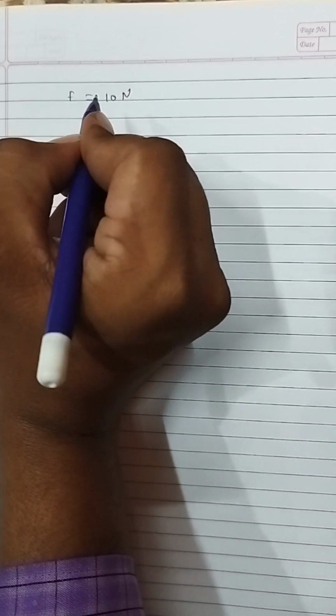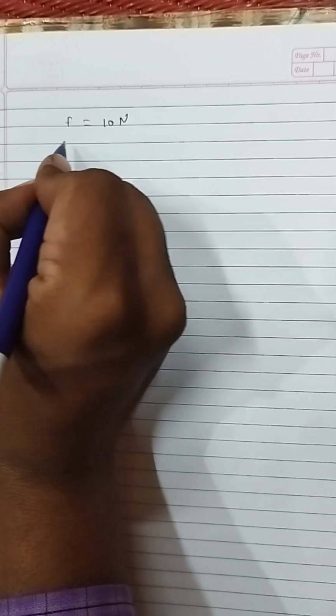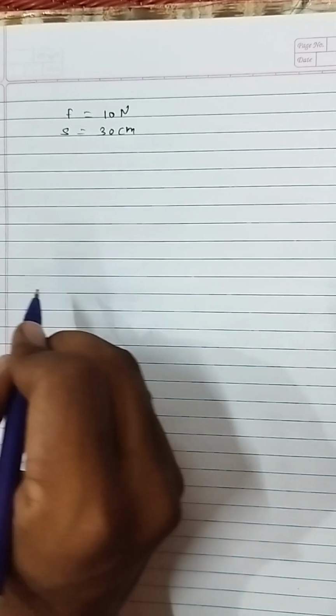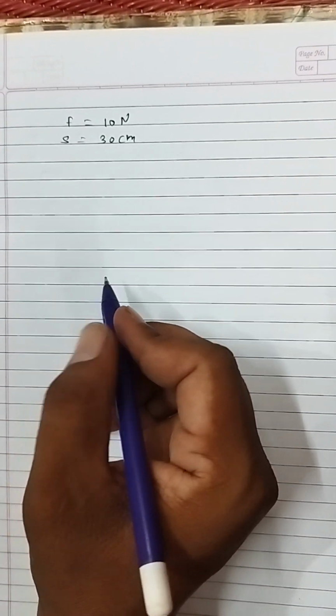Now see, last example. Ravi applied a force of 10 Newton and moved a book 30 centimeters in the direction of the force. How much was the work done by Ravi? Now see, Ravi applied a force of 10 Newton, which means force F is equal to 10 Newton. And the displacement is S equal to 30 centimeter. Now, how much was the work done?